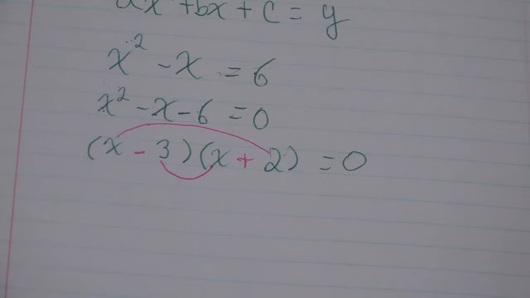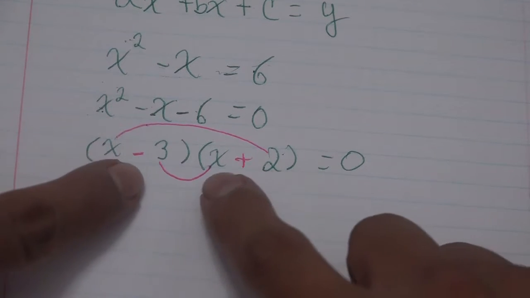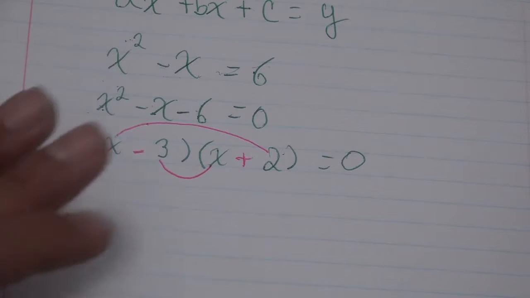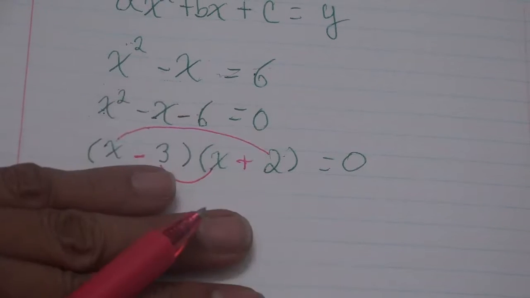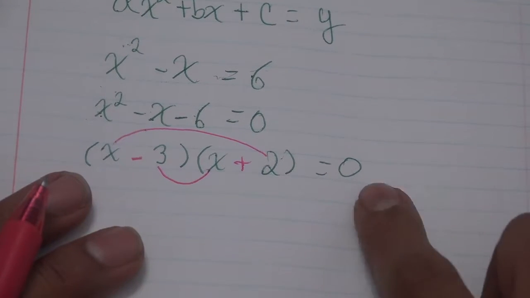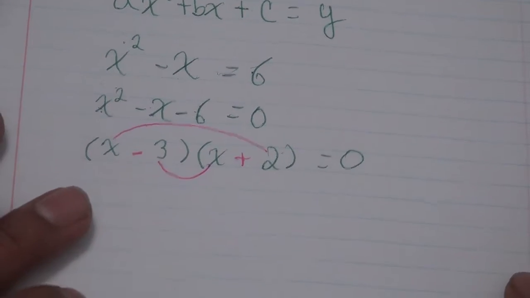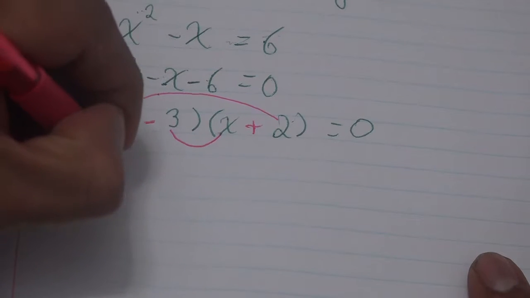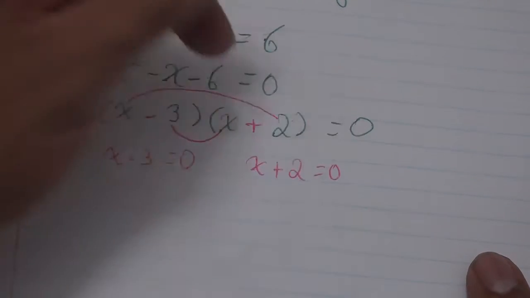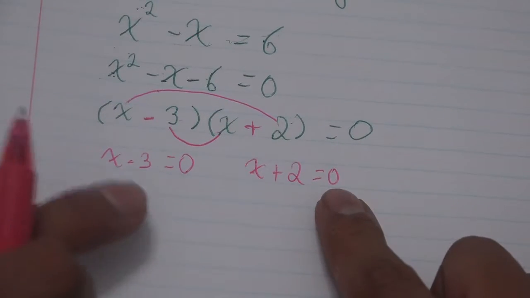See that? So I have negative 3x plus 2x is negative 1x. So yes, this works. But guess what? When you were factoring, this was more than enough. Now you're solving. So that means that you gotta equal each of the factors to 0. Alright, so I will say x minus 3 is equal to 0. x plus 2 is equal to 0.